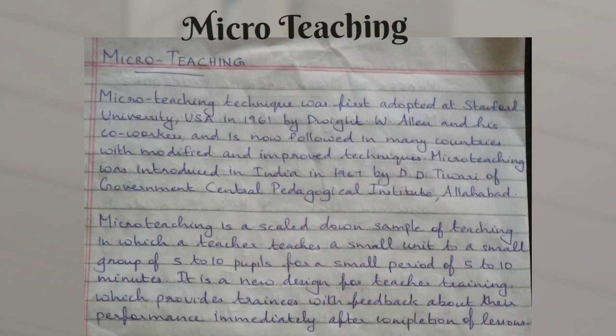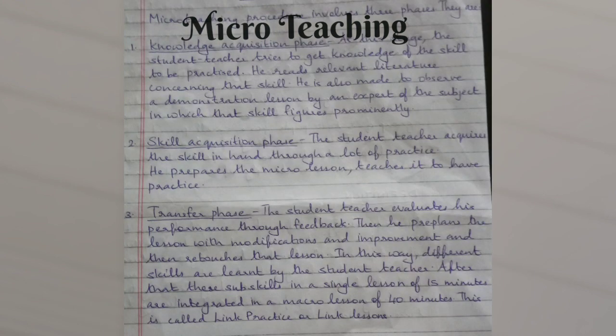Microteaching is a scaled down sample of teaching in which a teacher teaches a small unit to a small group of 5 to 10 pupils for a small period of 5 to 10 minutes. It is a new design for teacher training, which provides trainees with feedback about their performance immediately after completion of lessons. We have 3 phases.